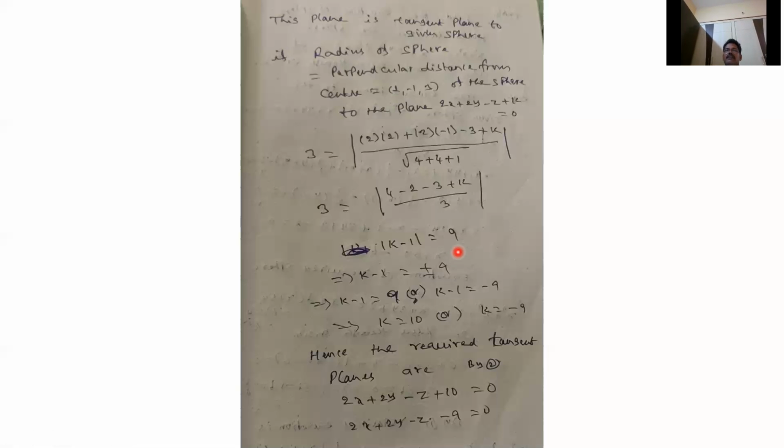So what is the modulus? |x| = a means x = plus or minus a. So |k - 1| = 9 means k - 1 = plus or minus 9. If k - 1 = 9, that is fine, and if k - 1 = -9, the modulus of -9 is also 9. So suppose k - 1 = 9. What happens? k = 9 + 1 = 10.